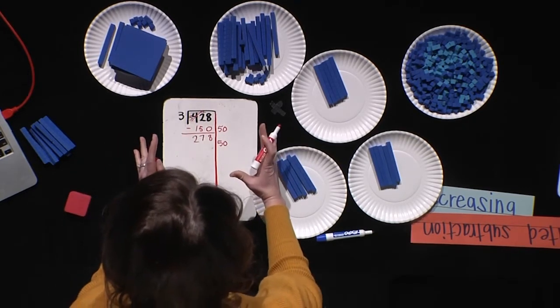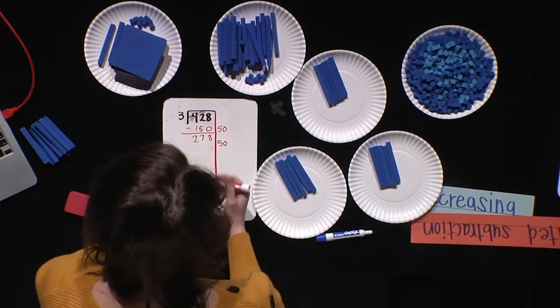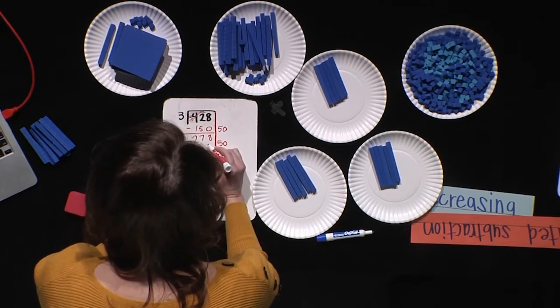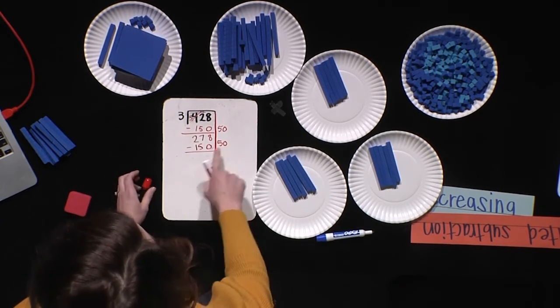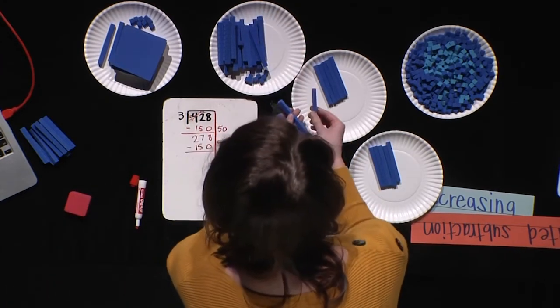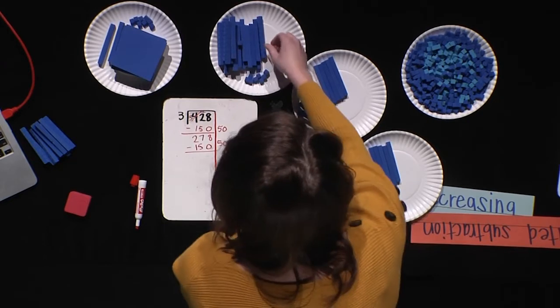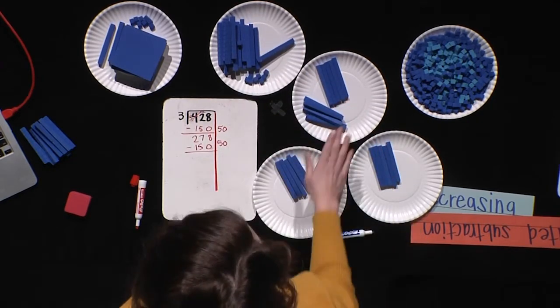Now I can take out my 50. I hope you caught that. So now 3 times 5 is 15. And now I can subtract again. So let me take out my 50 again. So there, remember, that's 5 tens. 1, 2, 3, 4, 5. There's my 5 tens. That's for group number 1.